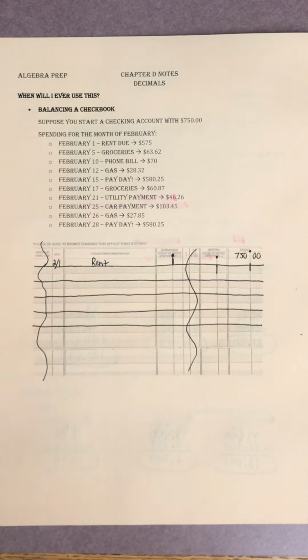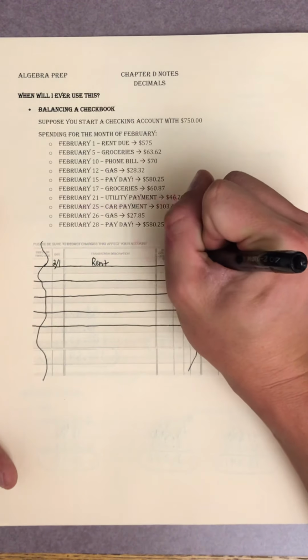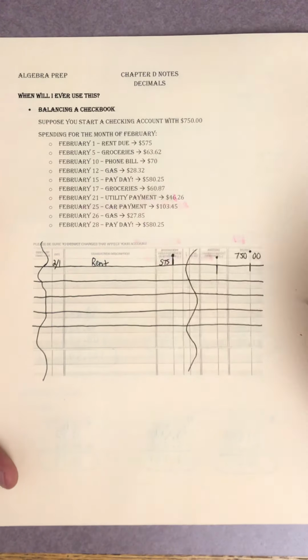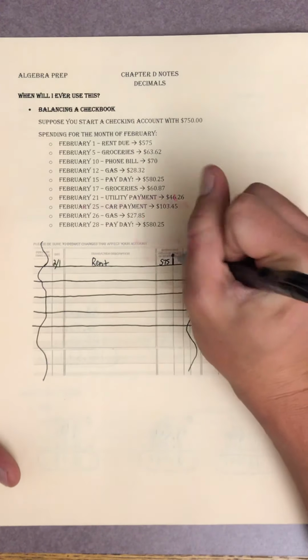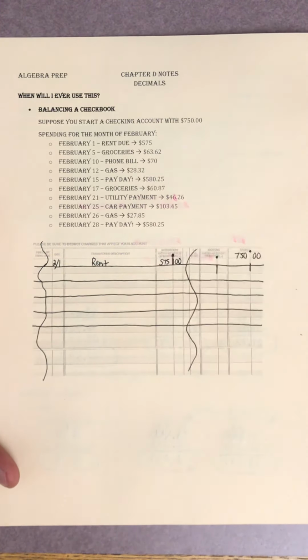Well, we need to decide, is that money going into my checking account or money coming out? Well, that's money I'm paying, so that means I've got to take it out of my checking account. So that's going to go under our subtractions column. So for dollars, we had 575. And for cents, there's nothing listed, so that means 0, 0.